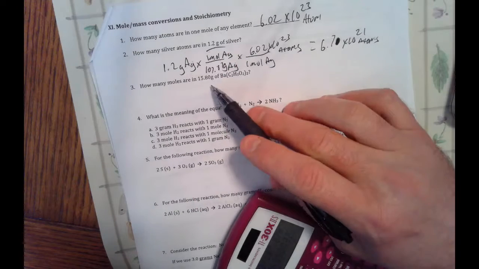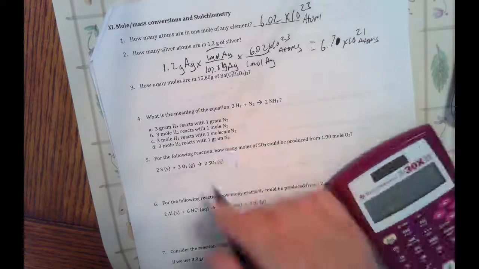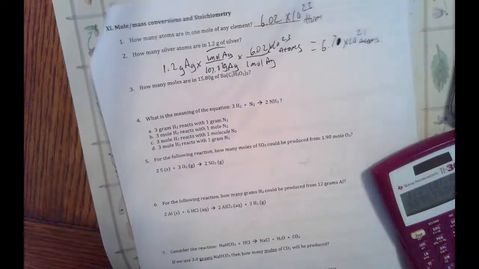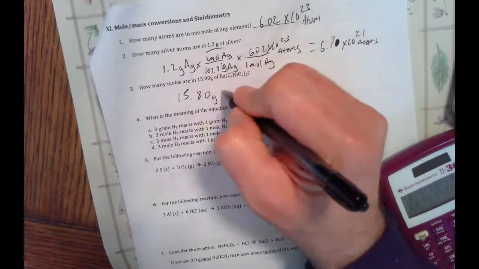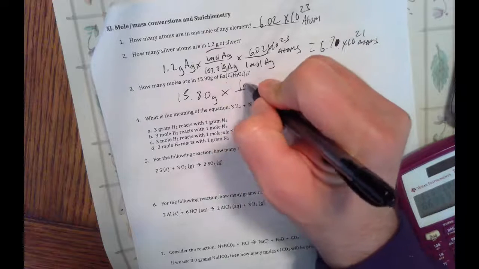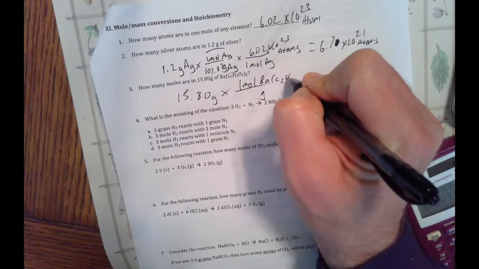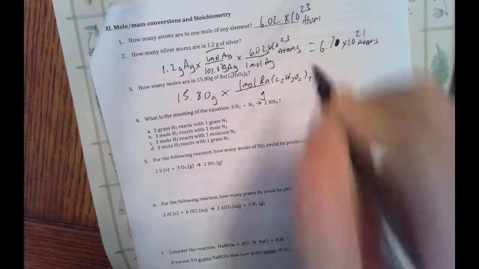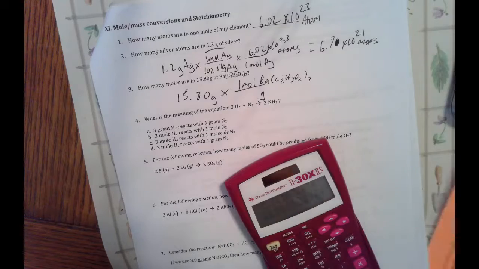How many moles are in 15 grams of barium acetate? So we're going to have to add all that up unless we have it over here. We don't have it over there. I wish we did, but we don't. So there's so many grams in 1 mole of barium acetate. And that's what we need to find out. So we have to add them all up on the calculator.